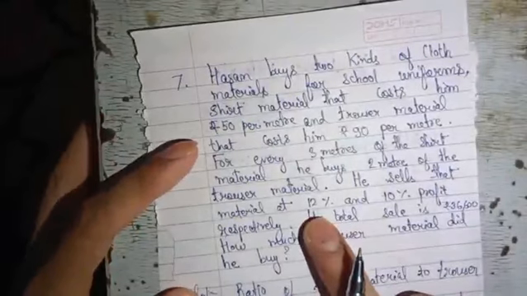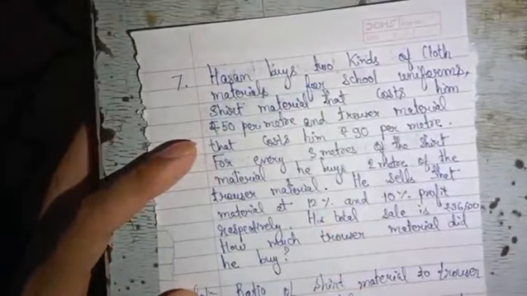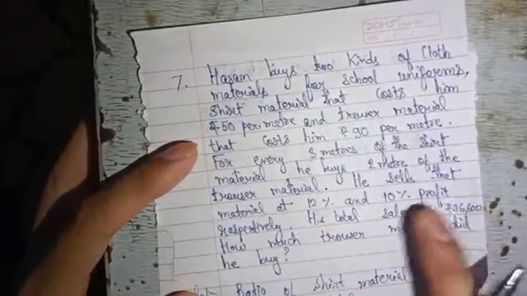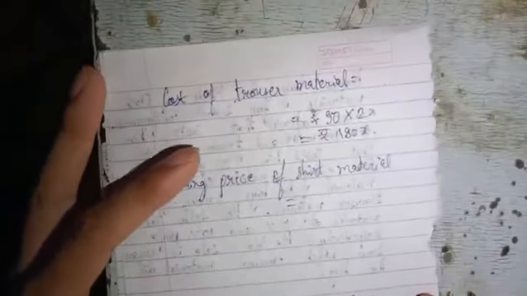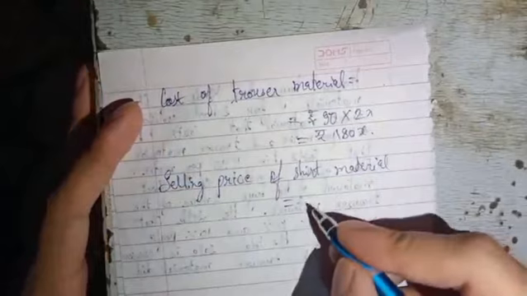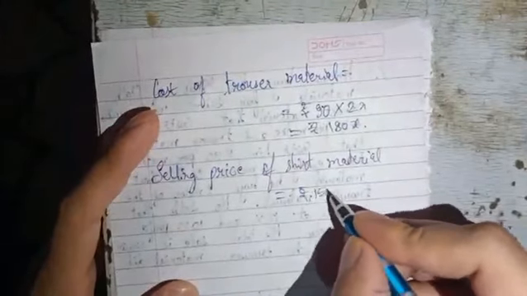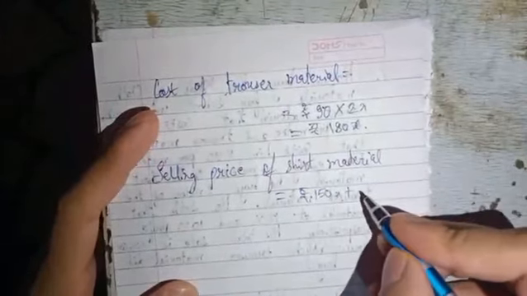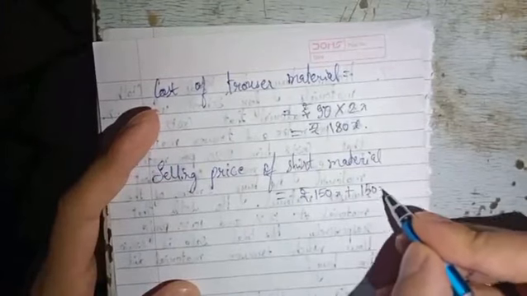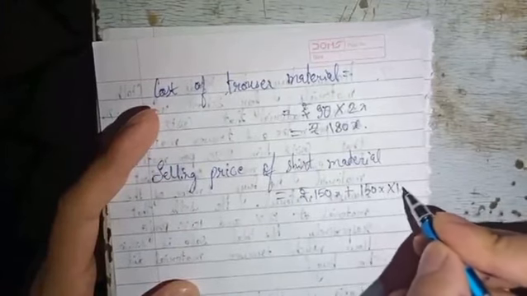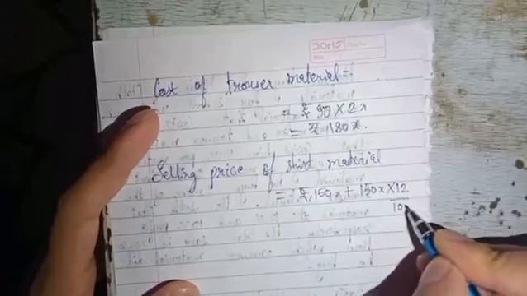He sold at 12% and 10% respectively. So at 12% profit he sold the shirt material. So rupees 150x plus 150x multiplied with 12%, that means 12 upon 100.